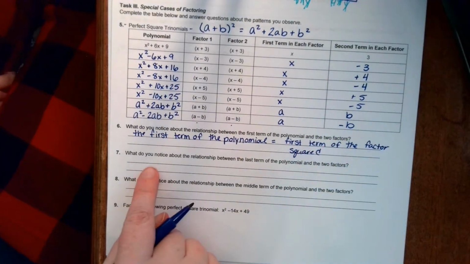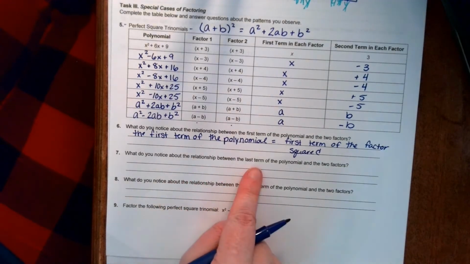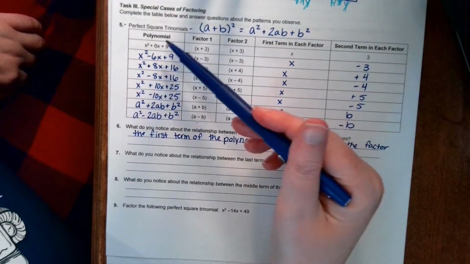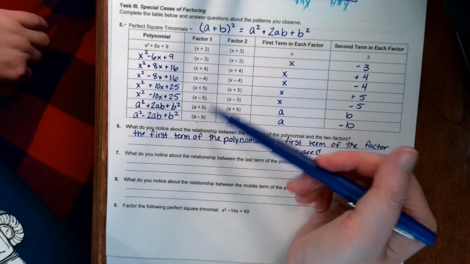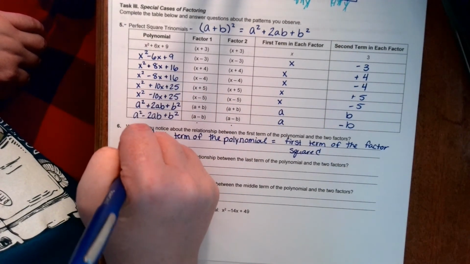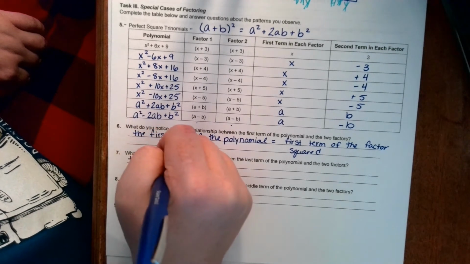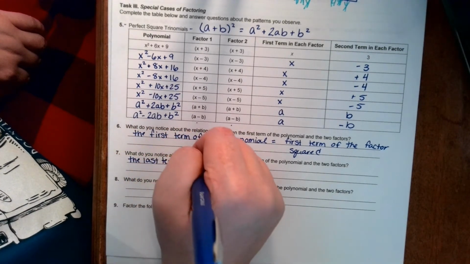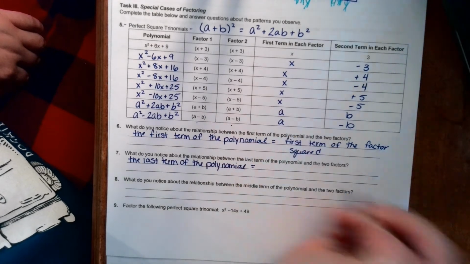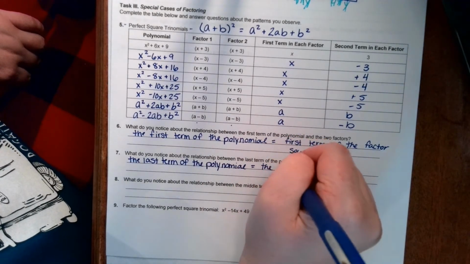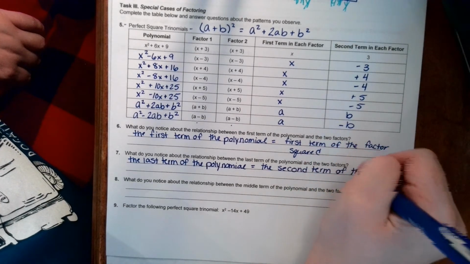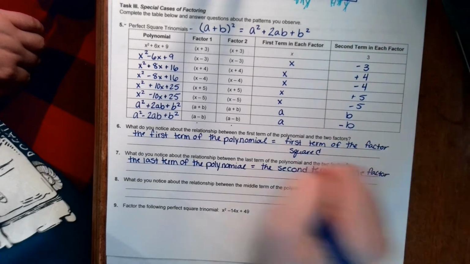Okay? What do you notice about the relationship between the last term of the polynomial and the two factors? Well, the last term of the polynomial is that b squared. So it's the second term of the factor squared. So the last term of the polynomial is equal to the second term of the factor squared.